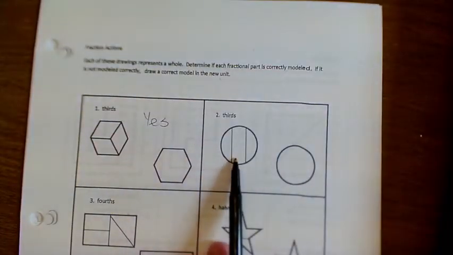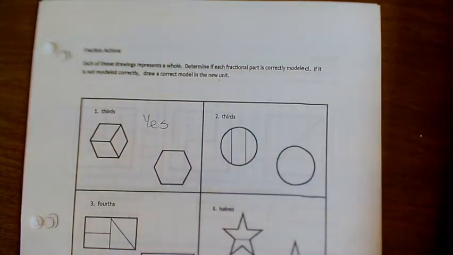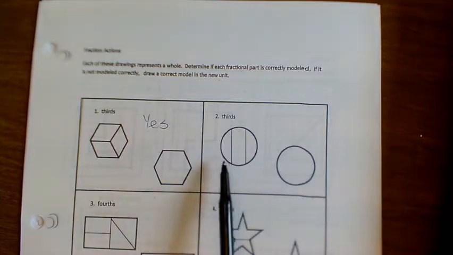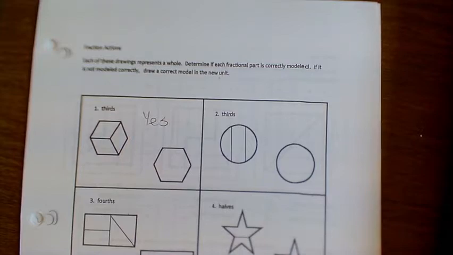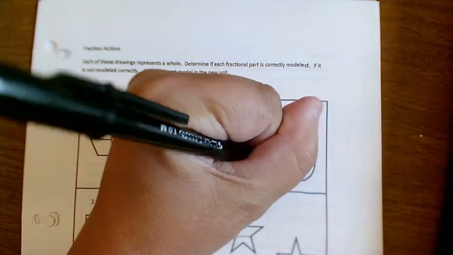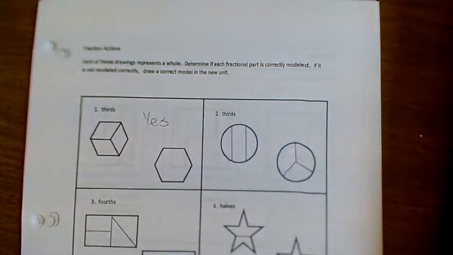What about number 2? Has this circle been appropriately split into 3 equal parts? So no. So what is the appropriate way to split into 3 equal parts? It would be almost like the peace sign. So something like that.